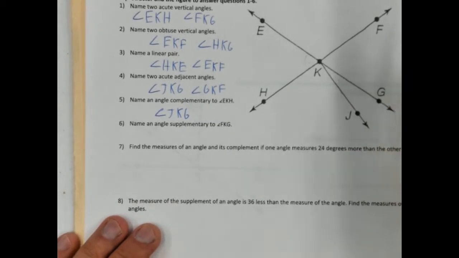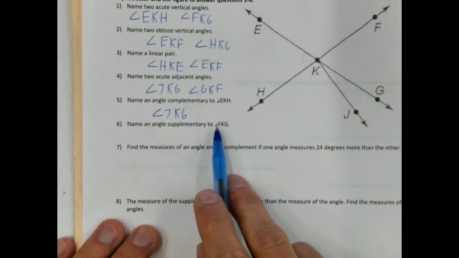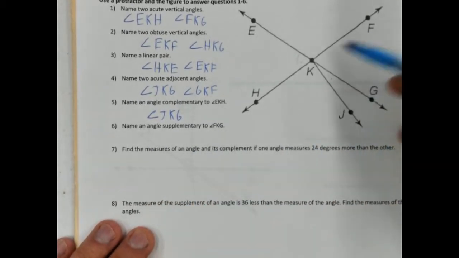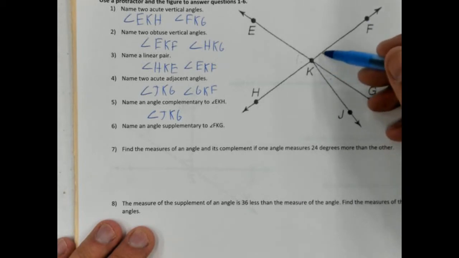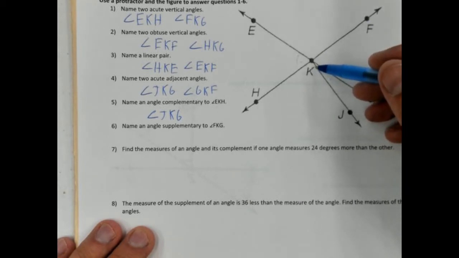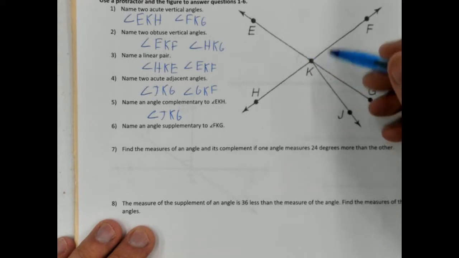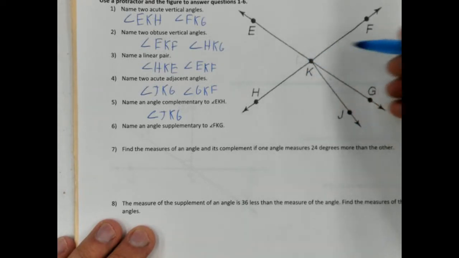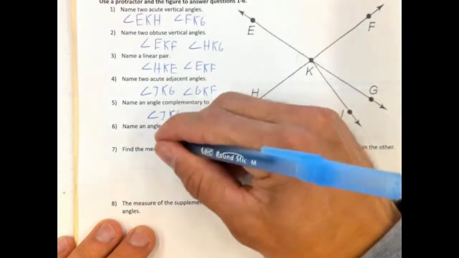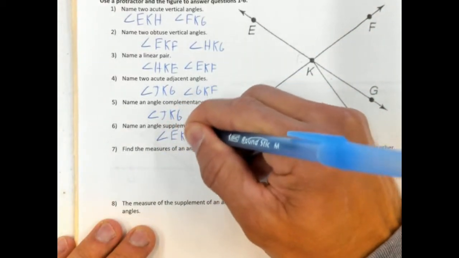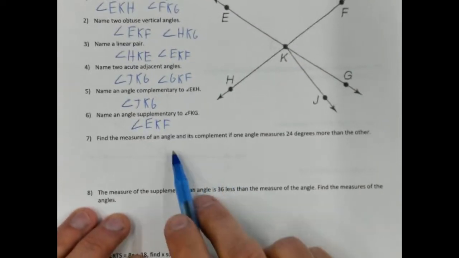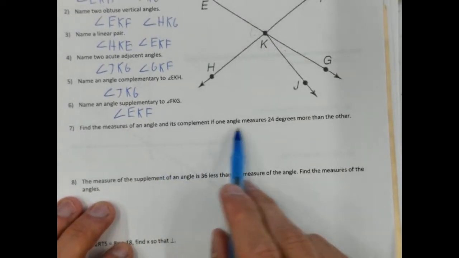All right. Number 6, name an angle that's supplementary to FKG. So FKG is here. Supplementary to that would mean it adds up to 180 degrees. So for FKG, you have two options. You could do this one or you could do that one. We're going to go ahead and do this one. So angle EKF.